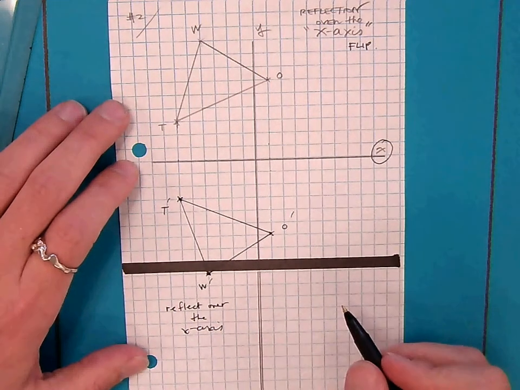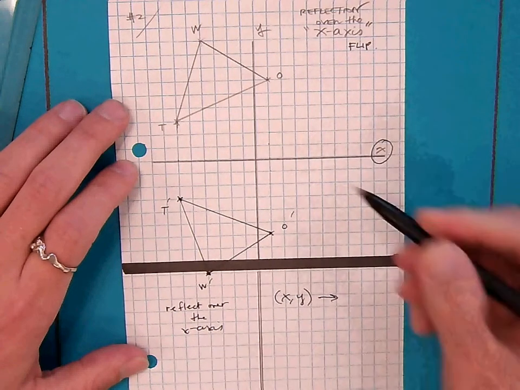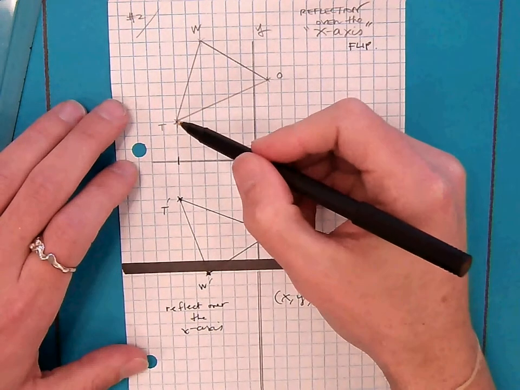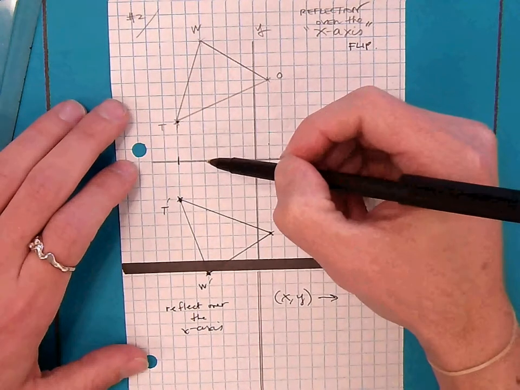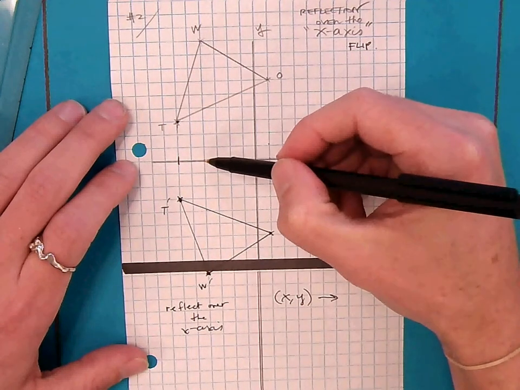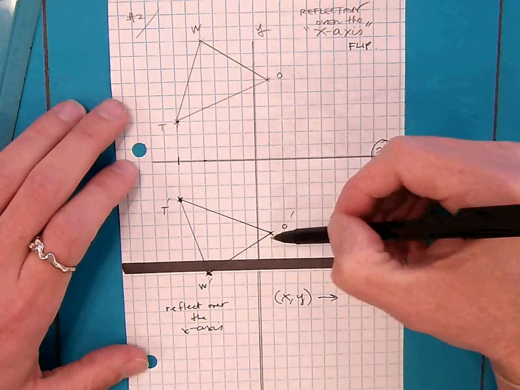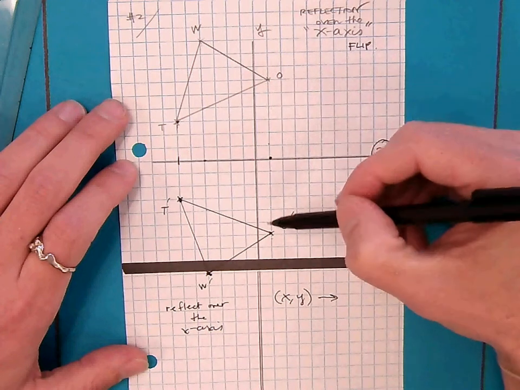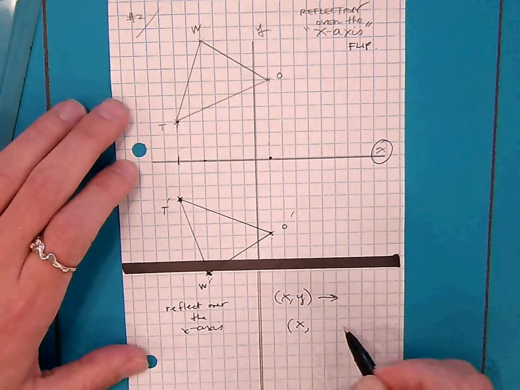So the notation algebraically is that for all points, if we take a look here, if you notice that T, they have the same x value, but if you look at the y value, this is 3, but this is negative 3. Interesting. If you look at the W's, W and W prime, they still have the same x value, but now their y values are opposite each other. If you look at the O's, they again still have the same x value, but the y values are opposite each other. So if we think about that, the x value doesn't change. It's the y value that changes.